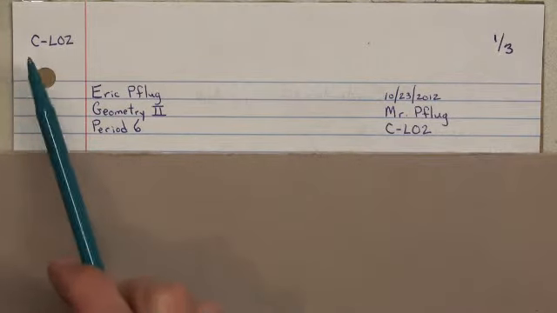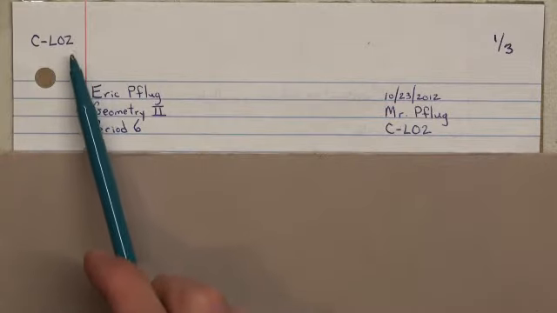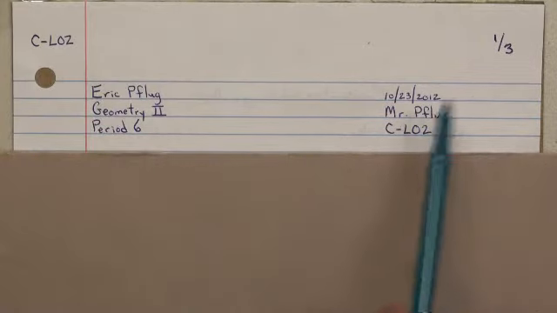Okay, this is the second lesson of the unit on constructions. So this is C-L02, that's constructions-lesson 02. There's 3 pages in this lesson, so you can put a 1 out of 3 in the corner and put your heading.